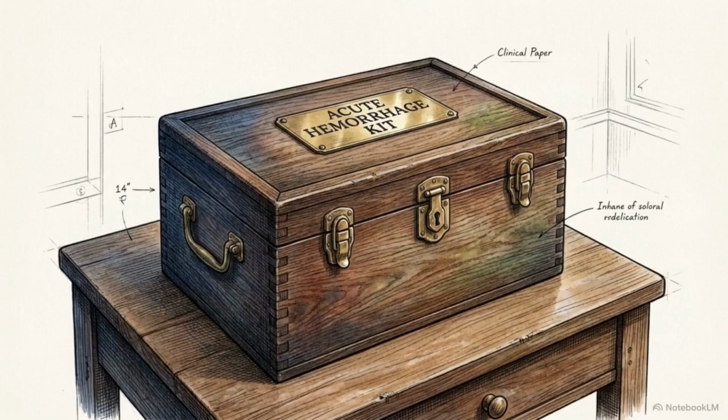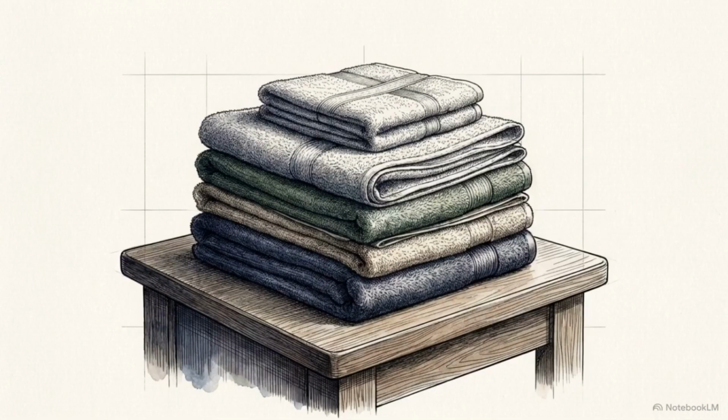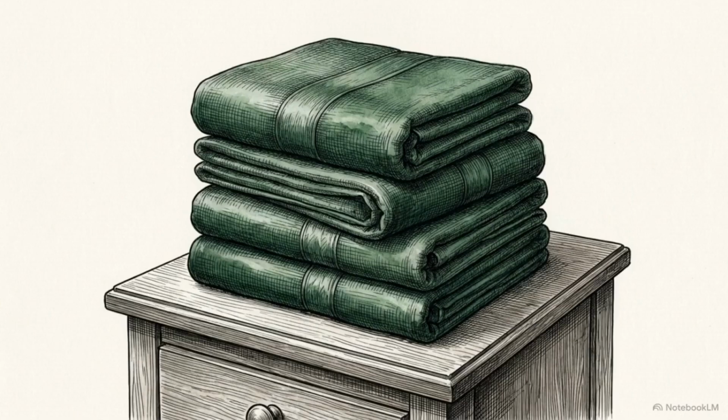For patients at high risk of a catastrophic vascular rupture, the guidelines mandate a crisis box be placed directly at the bedside. In the event of a carotid eruption, the protocol requires environmental modifications, such as using dark green towels to absorb blood and minimize visual distress for the family.